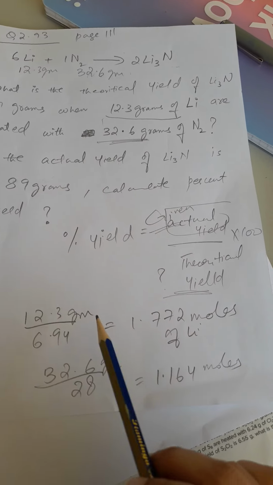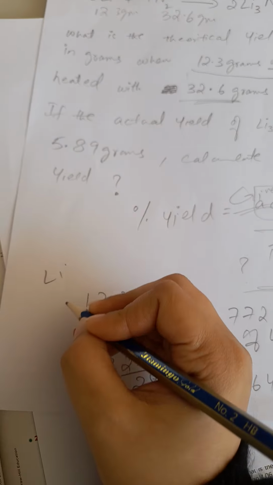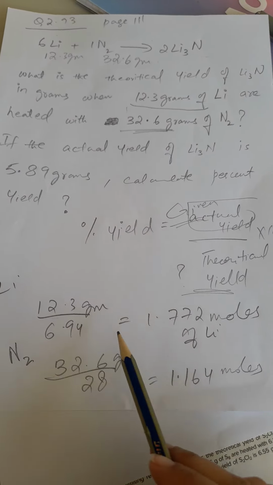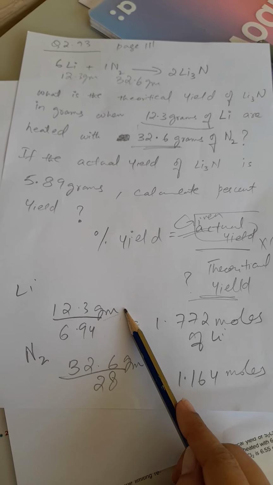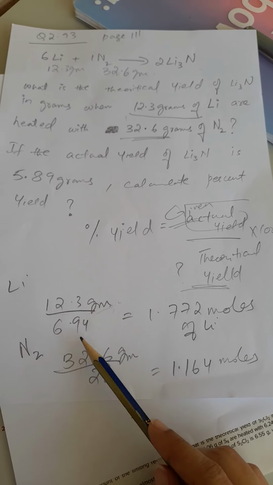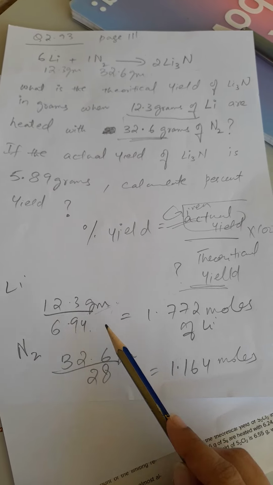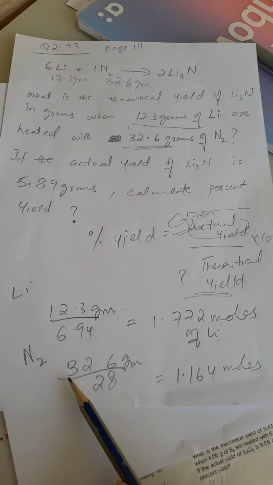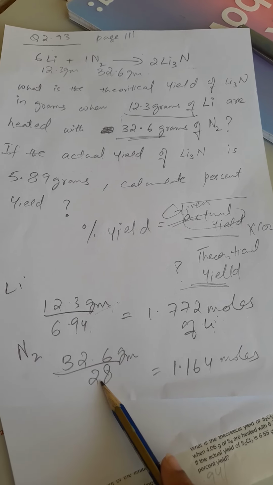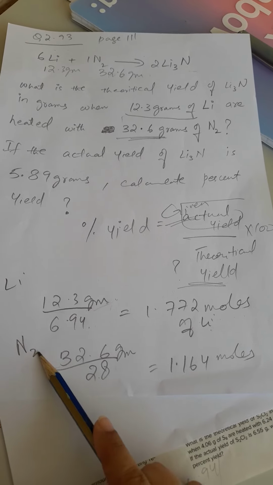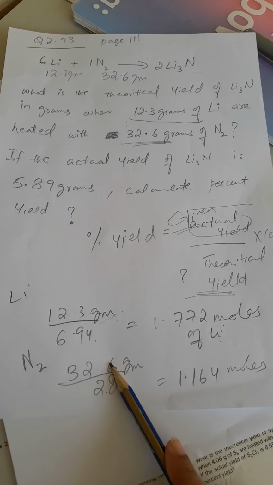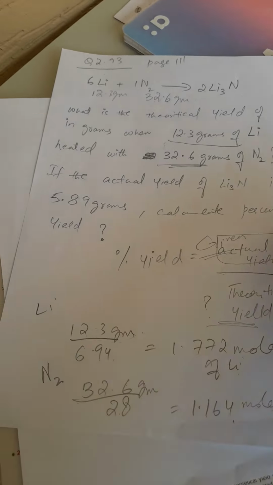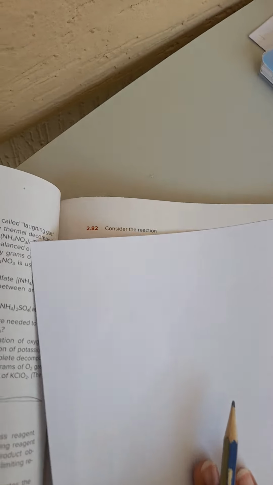So I converted, this is I calculated for lithium, and this is I calculated for N2 nitrogen. Whatever the grams is given in the question, for lithium it's given 12.3. I divided with the molar mass of lithium 6.94. I get 1.772 moles of lithium. And for N2, 32.6 grams divided by 28, molar mass of N2. 28 is the molar mass of N2 and 32.6 is given in the question. When I completed it, I found 1.164. So now you have the moles of each reactant.